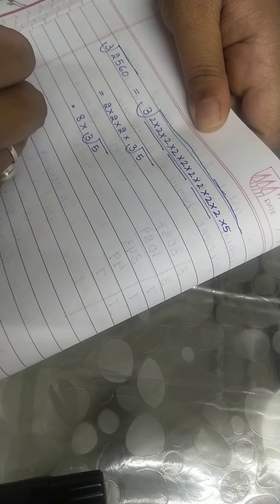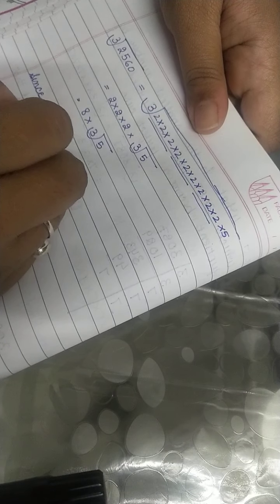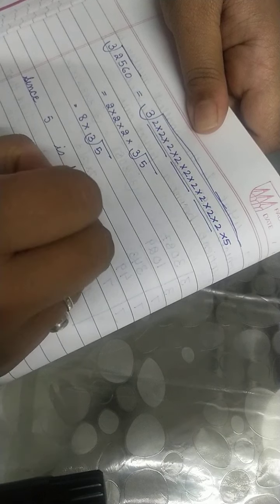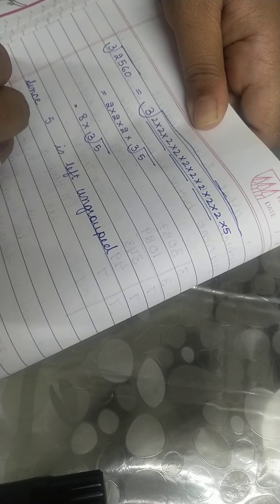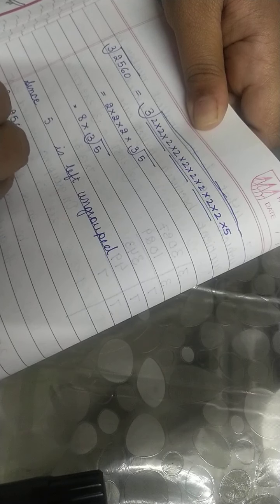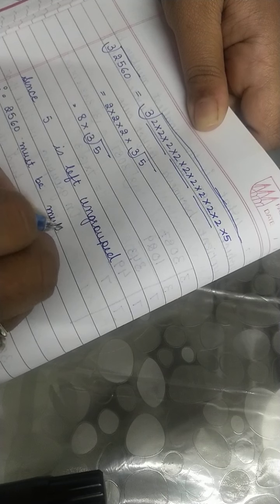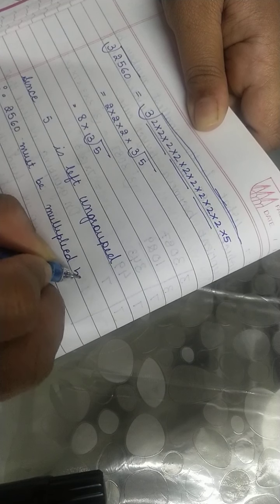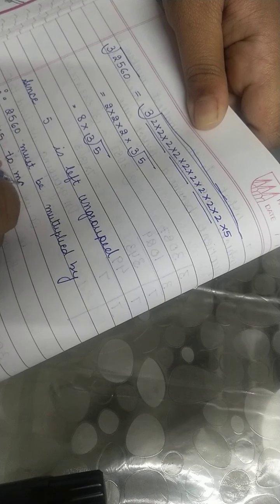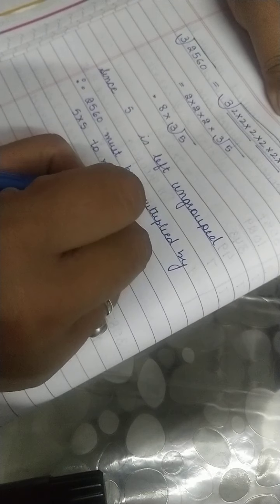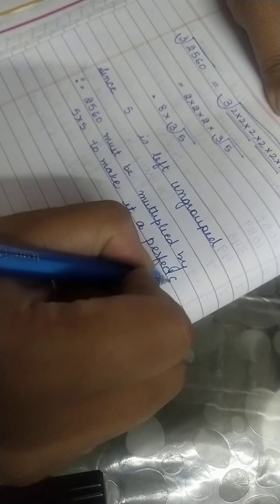So I'll write, since 5 is left ungrouped, therefore 2560 must be multiplied by 5 into 5 to make it a perfect cube.